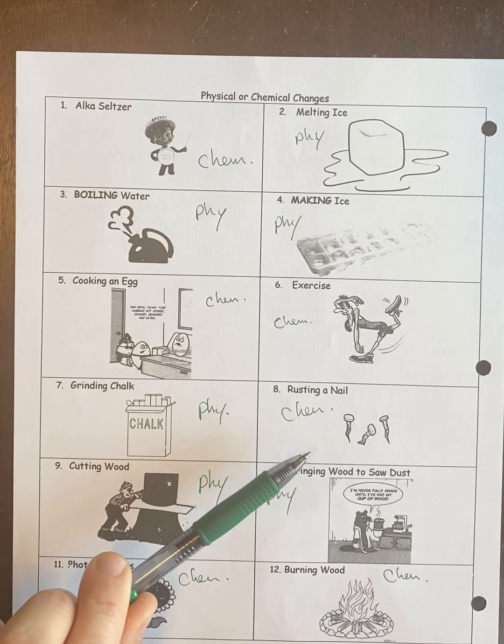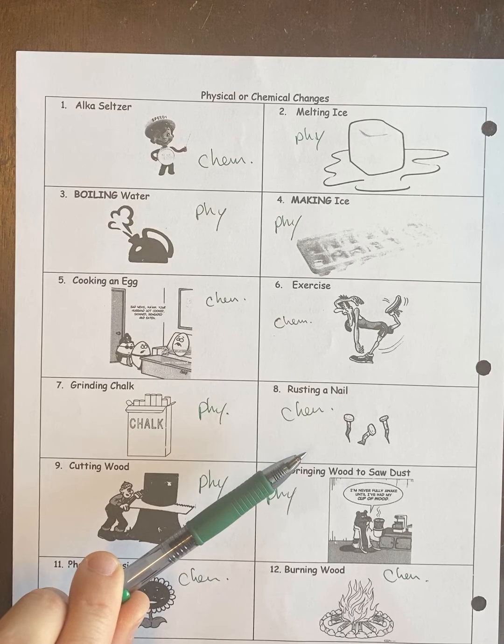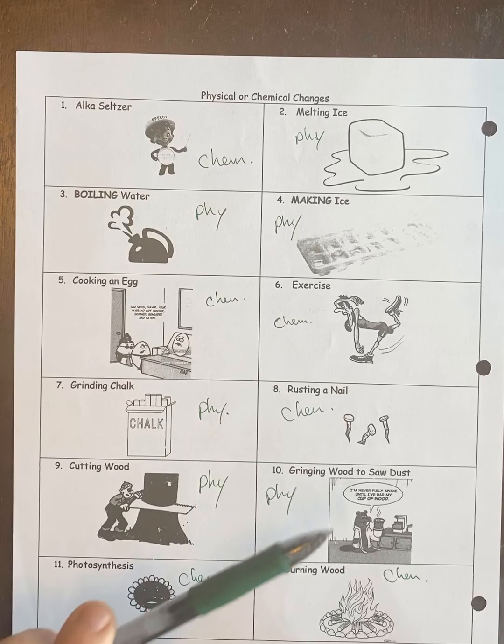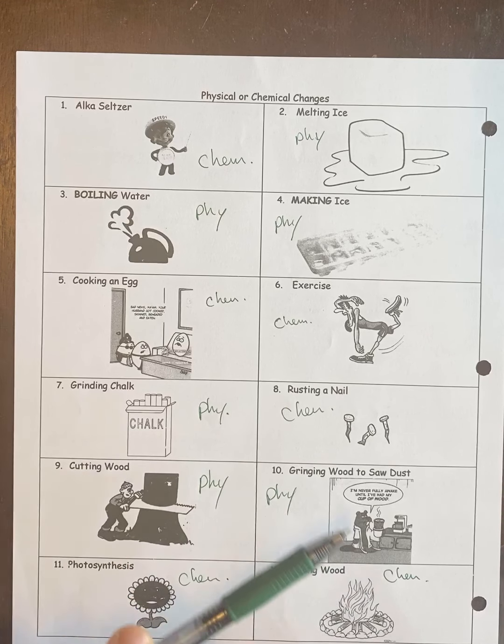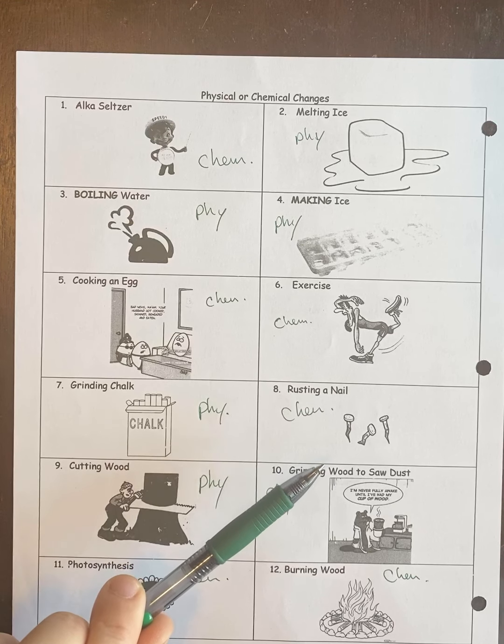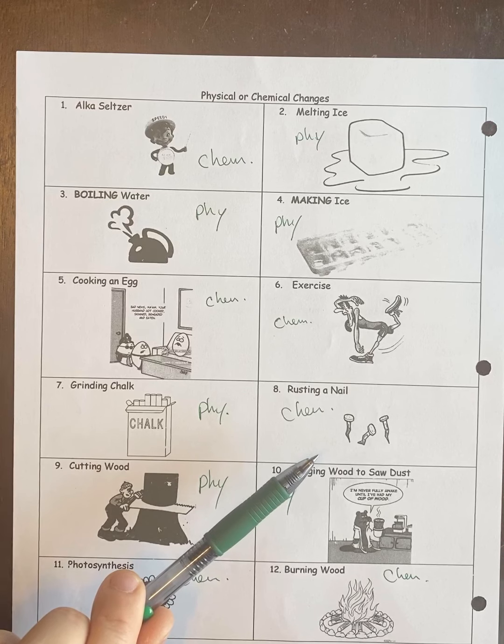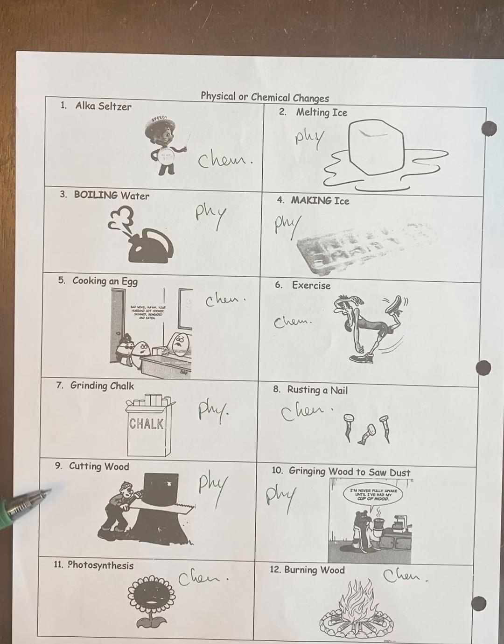Rusting a nail. Rusting a nail is actually a form of oxidation, and both rusting and oxidation are key words, so that's how we would know that. Obviously, we'll learn these reactions in full detail much later in the year. Cutting a piece of wood. Well, if I cut up a piece of wood, I may kill the tree, but the actual wood that made the tree is still wood. It's just now cut from the main branch. So that's a physical change.